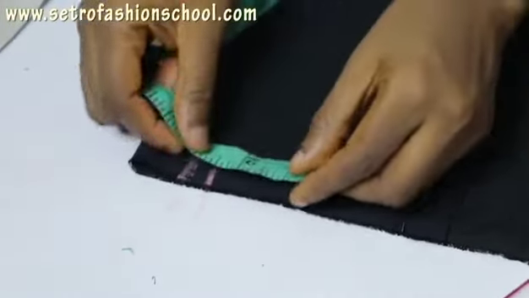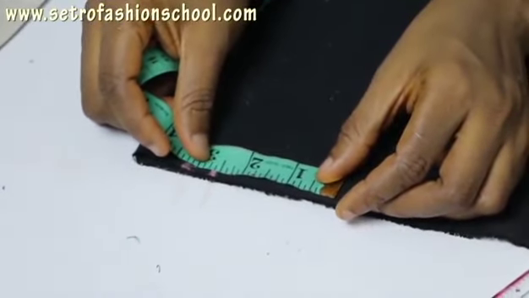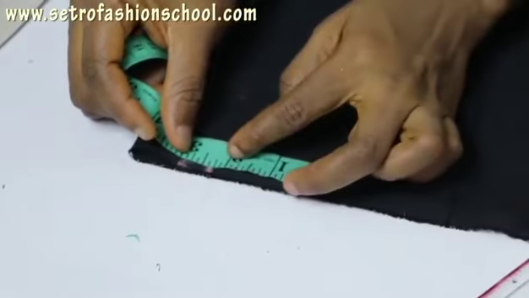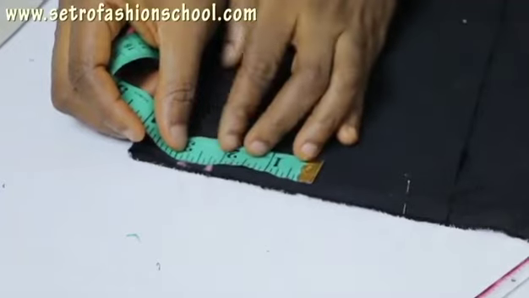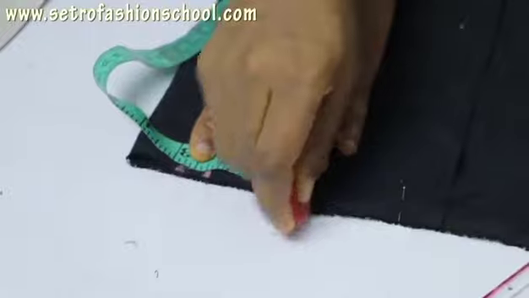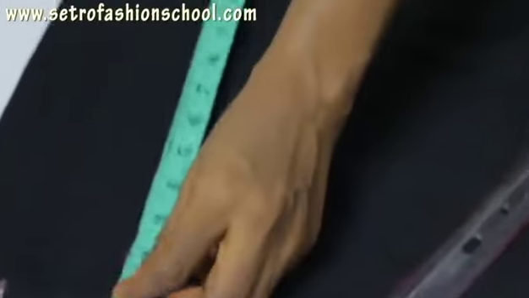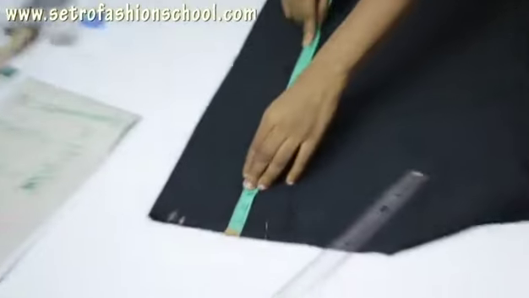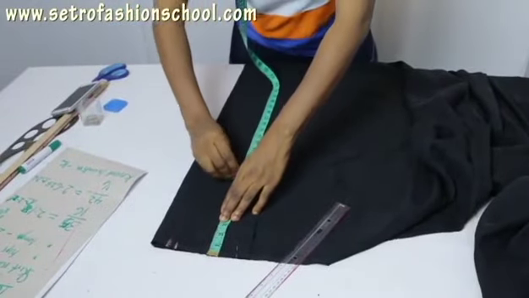So you know this is the zip part. So then I'll now determine how many inches. 2.2 inches. Almost not up to 2.25. So almost 2.25. So I'll just determine this one. So this line, I'll now determine it straight to my hips line. This is my hips line.